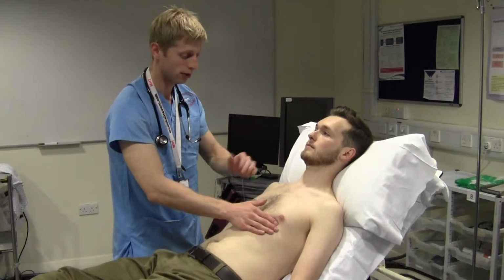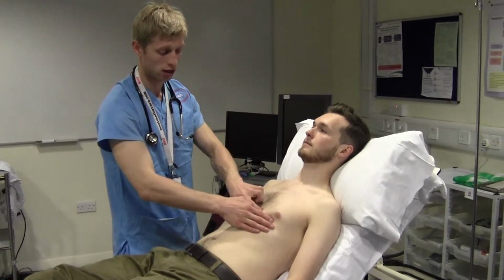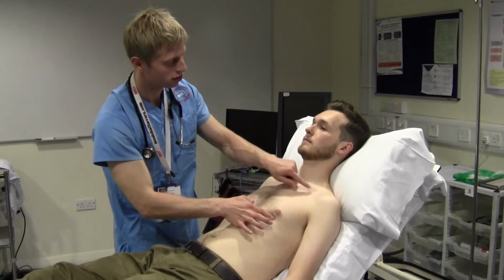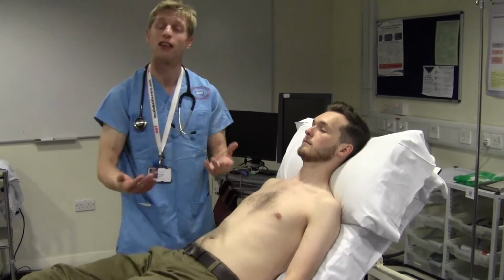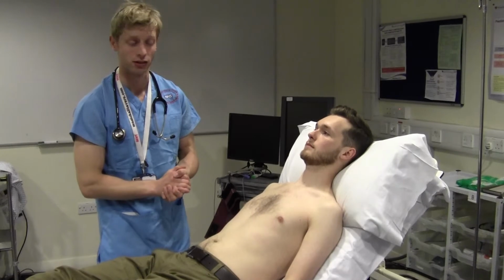To do that, you count down 1, 2, 3, 4. So this is in the 5th intercostal space. And it's here, which is the midclavicular line. And that's where you'd expect the apex beat. If it was anywhere else, then it's displaced.